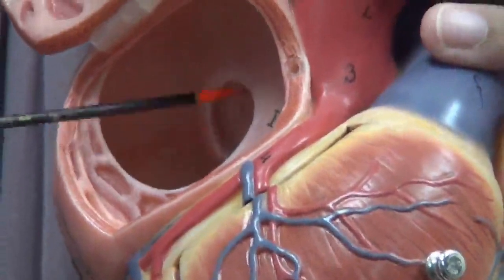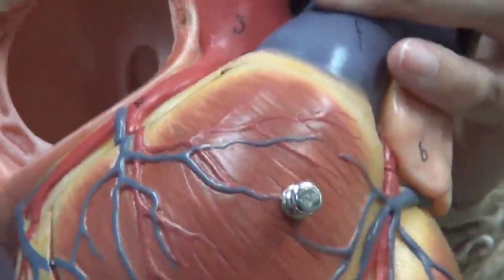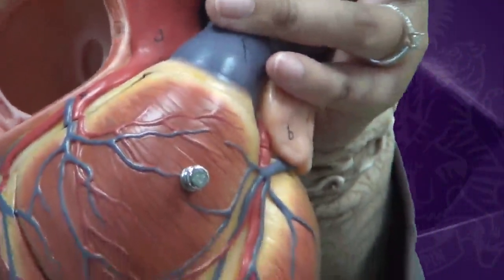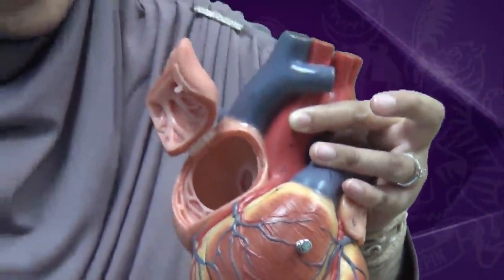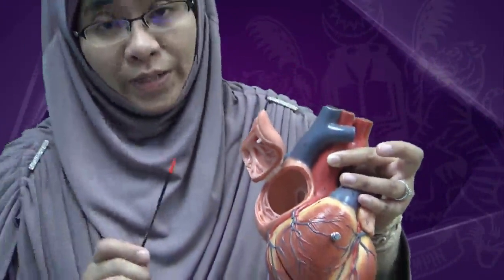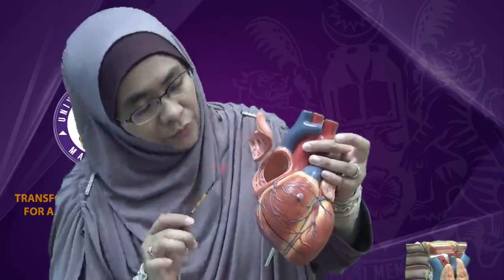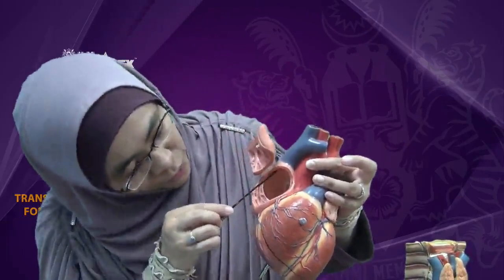Okay, limbus of the fossa ovalis. Alright, what else? When you want to describe the chambers, you must also describe the openings, the openings of the heart or orifices that are present in those chambers. For the right atrium, there are several openings.